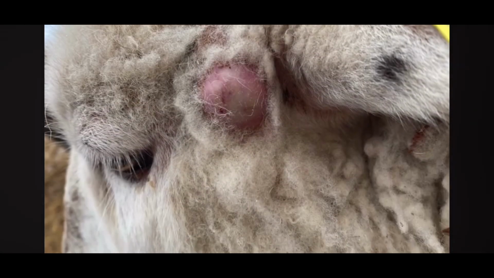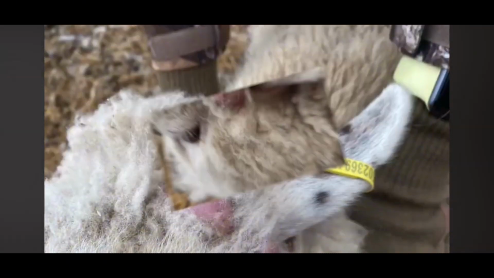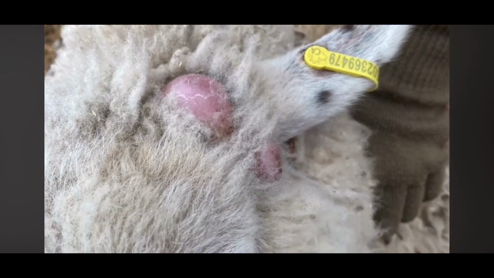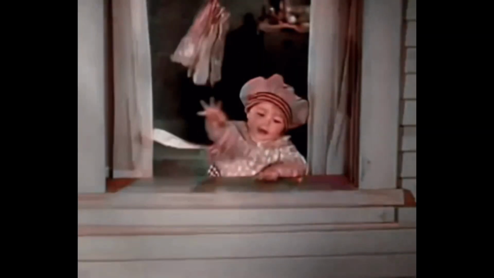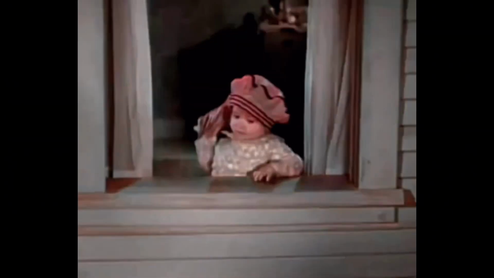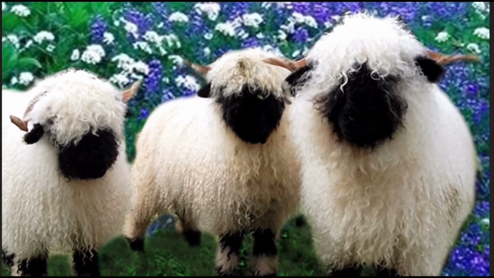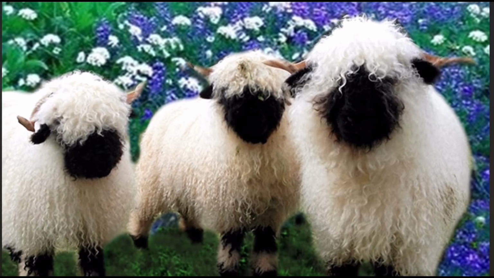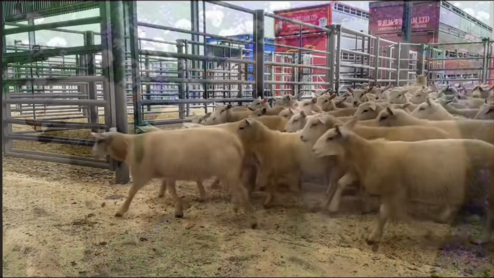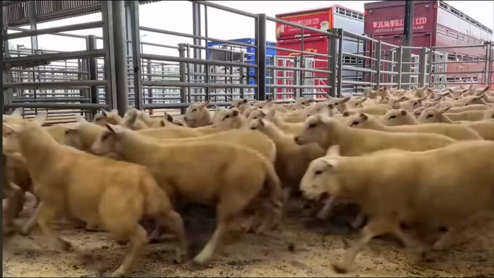Sheep with visible abscesses, especially around the neck or jaw, often fetch lower prices at market. Buyers don't want the risk. Even if the animal is perfectly healthy otherwise, that single lump can knock 10 pounds, 20 pounds, sometimes even more off the sale price. For pedigree or breeding stock, the hit can be far worse, hundreds of pounds, because CLA raises serious red flags about flock health and disease status.